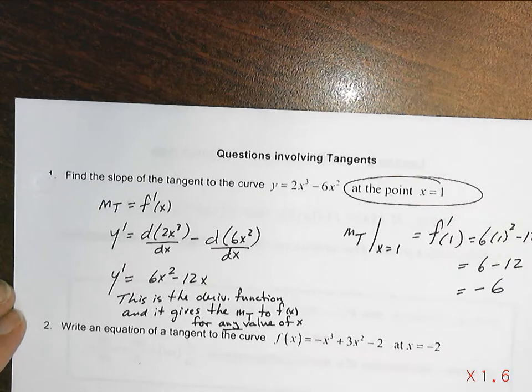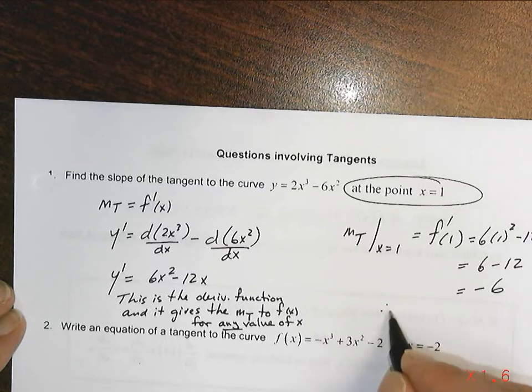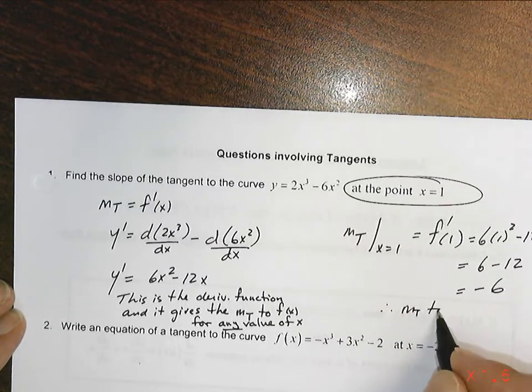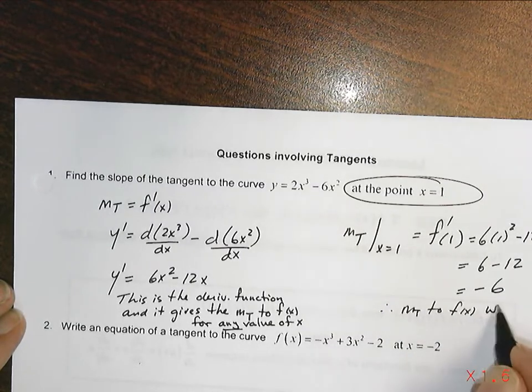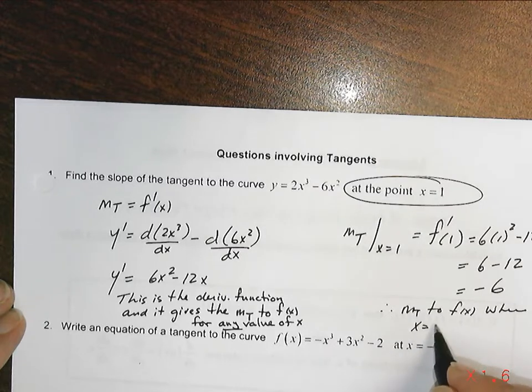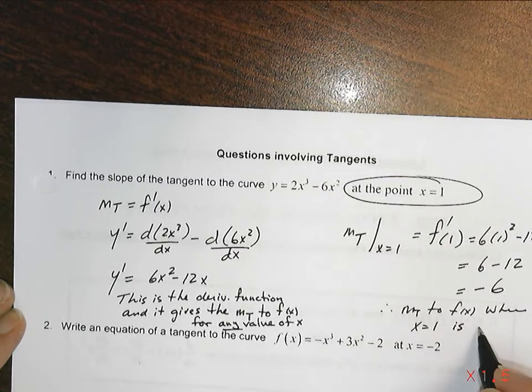Okay, so that looks like it's giving me what I want, and therefore the slope of the tangent to f of x when x equals 1 is negative 6.